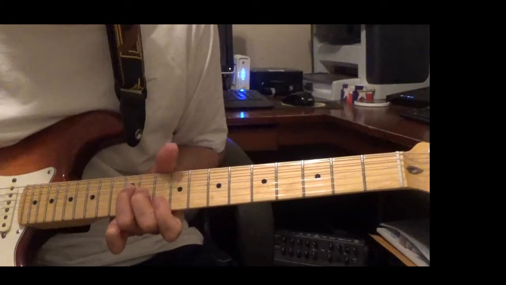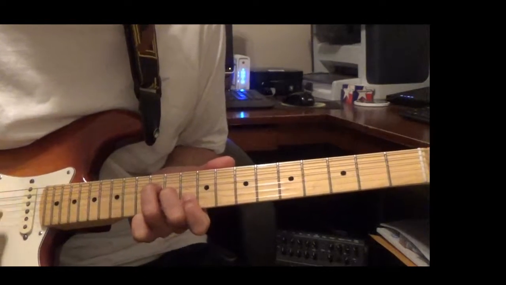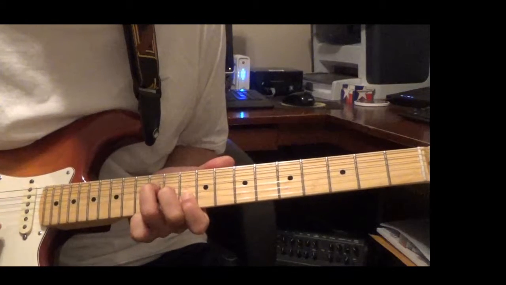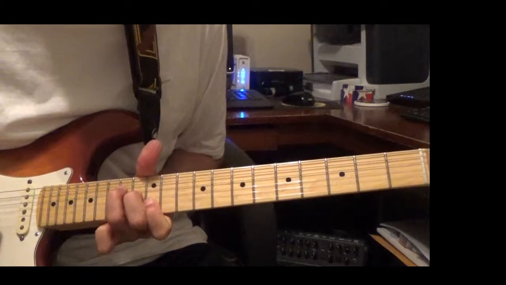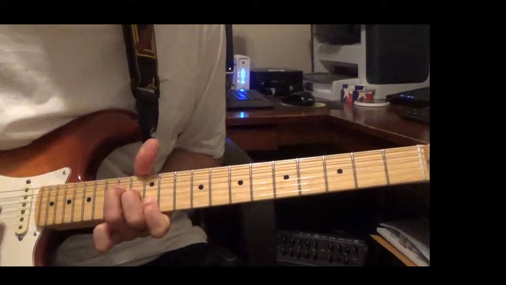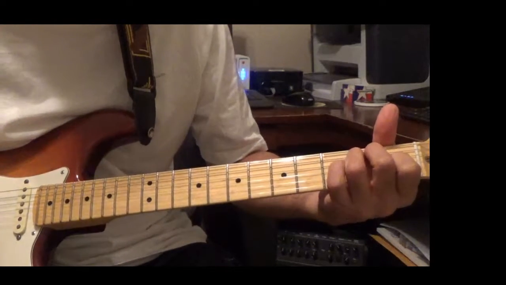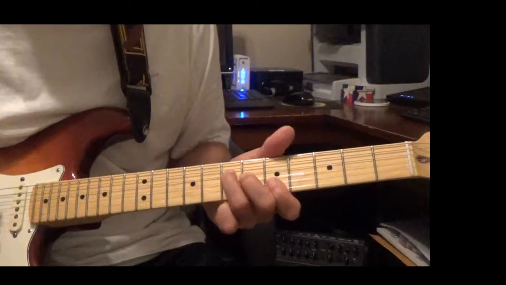Move it all the way to the 10th, same fingering. That's a D, D major. And then move it to the 12th. That's an E chord. You can play it over here in open position, it's the same thing. So it goes something like this.